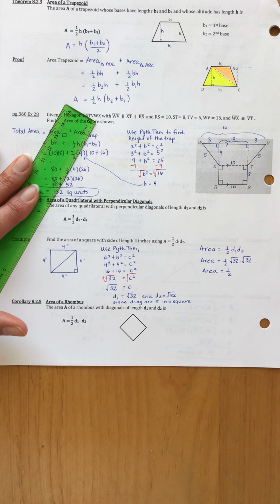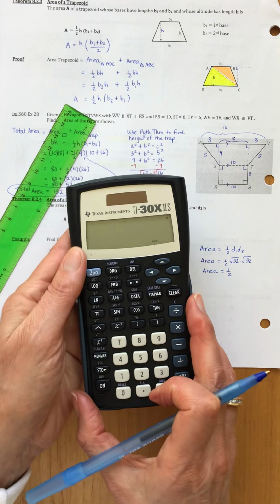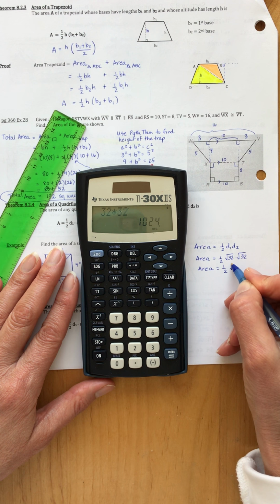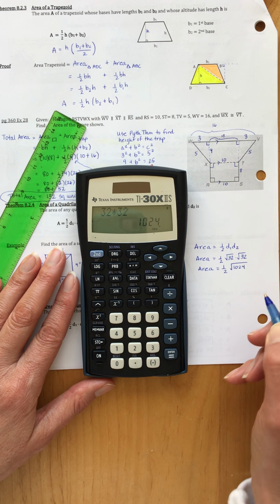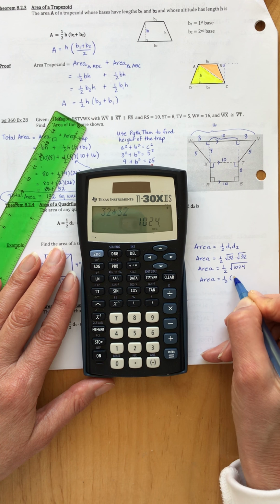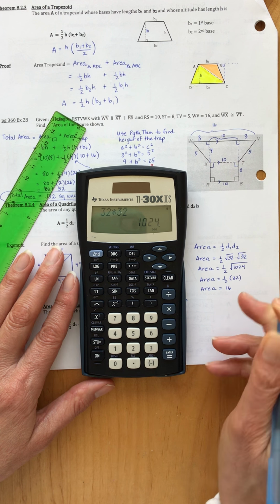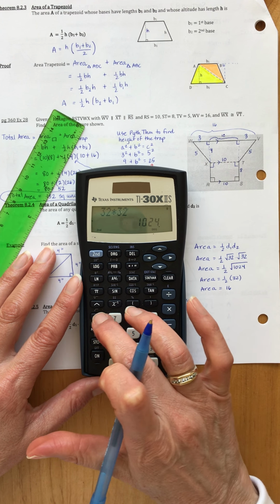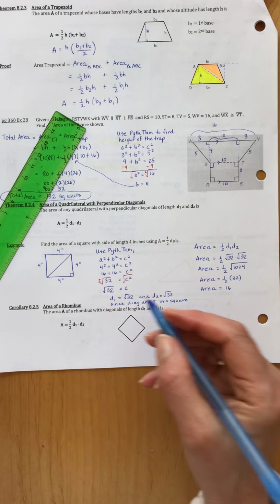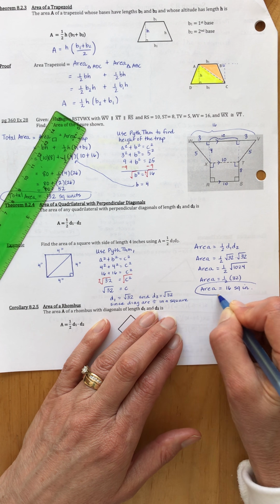When you multiply those, I don't know if it helps to do it this way. Some of you may just know that that's 32, but if you multiply 32 times 32, you get 1024. And then if you take the square root of that, you're going to get 32. So the final answer is the area is going to equal 16. So let me just show you a second. Square root of 1024 is equal to 32. Okay, we had units, so square inches is our answer there.